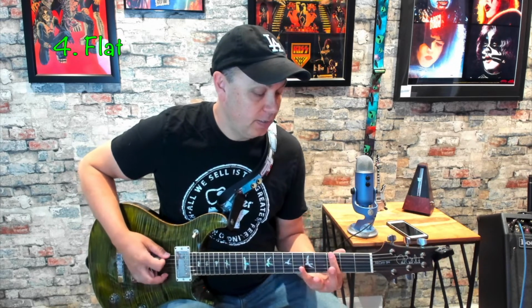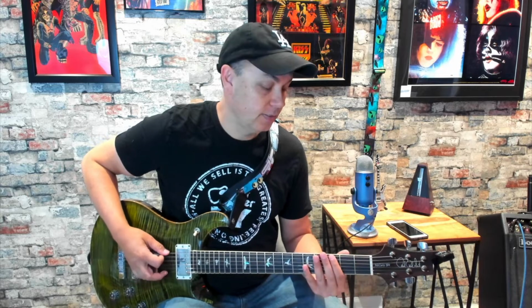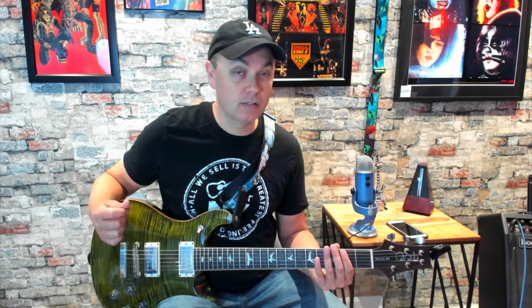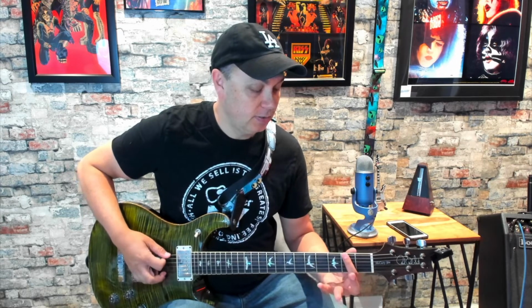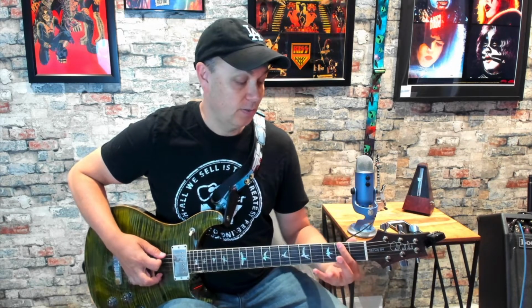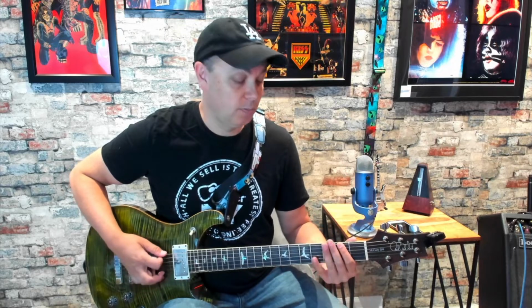Next term is flat. So if we play a G natural note here, if we go 1 fret behind that note, that's considered a G flat. So the flat's always going to be 1 fret behind the natural note. Now this is the confusing part. This can be considered a G flat, but also an F sharp, because here's an F and we moved 1 fret ahead. So 1 fret distance will make this an F sharp. So they're both the same note, just 2 different names.